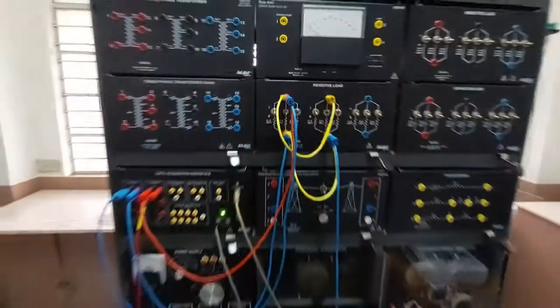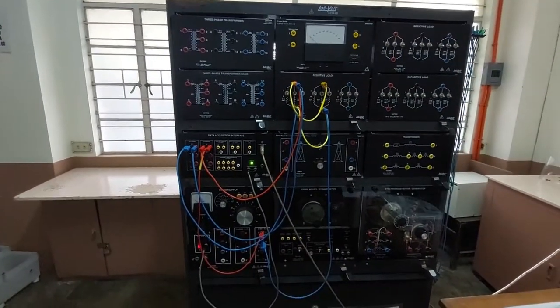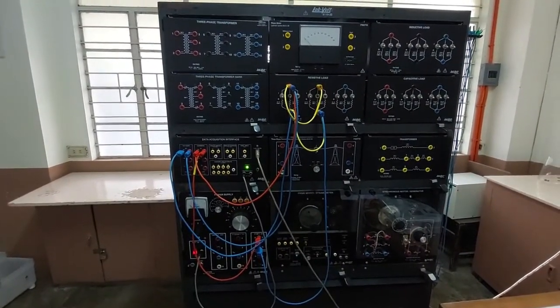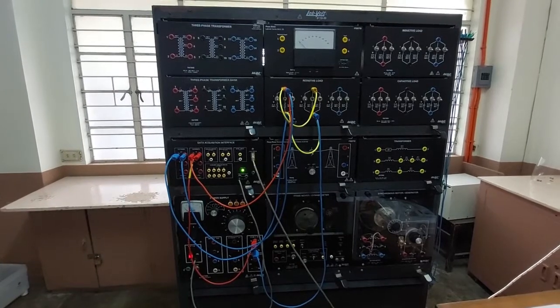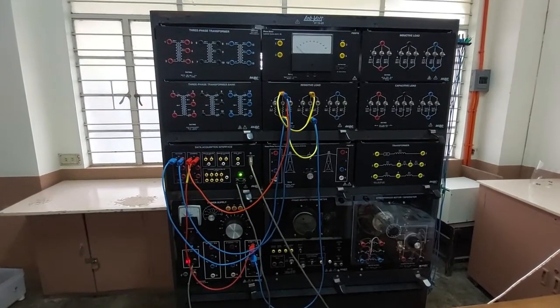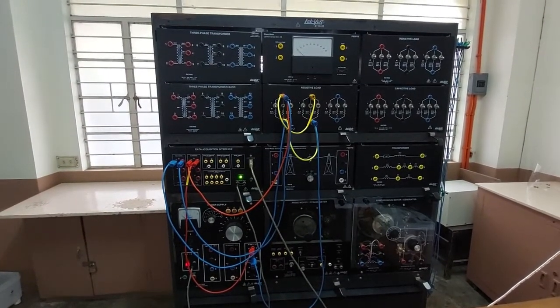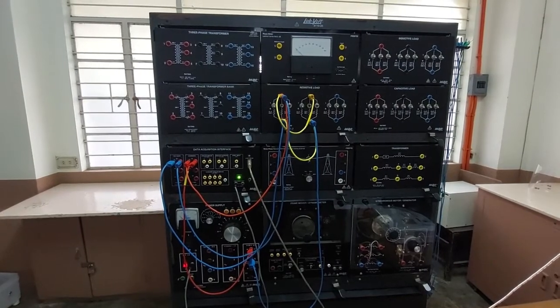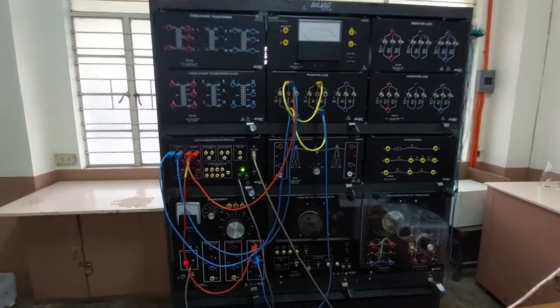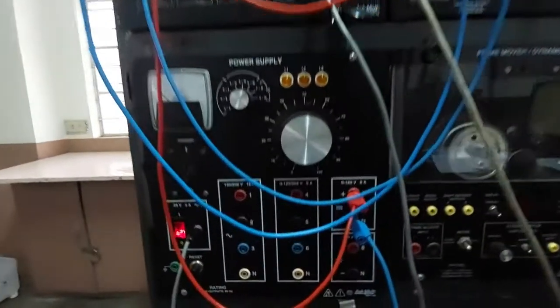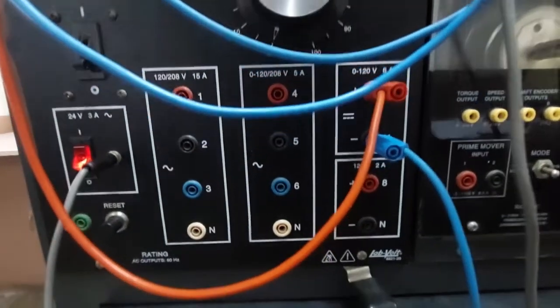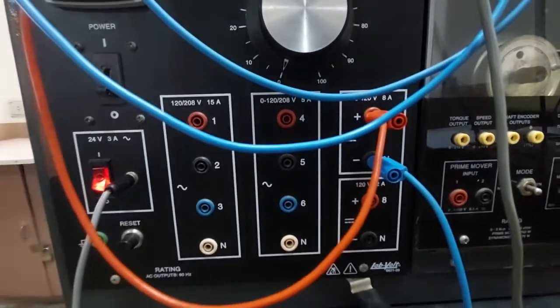So after that, you can see the connections, the parallel combination of 300 ohm and 600 ohm, which is 120 ohm, is in series with our source, which is a 120 volts variable DC source.